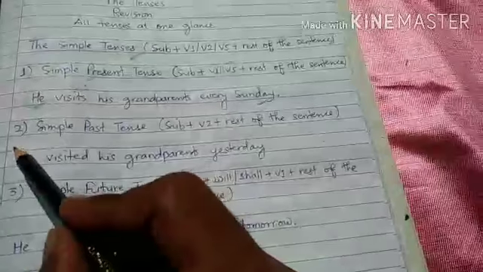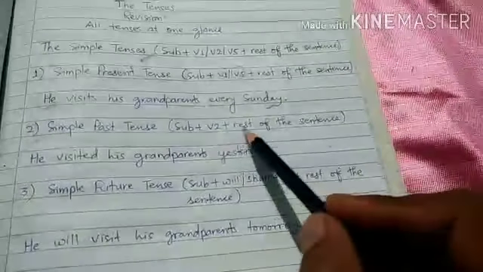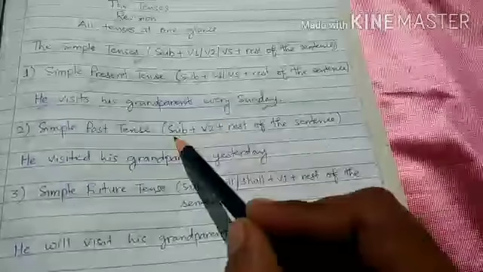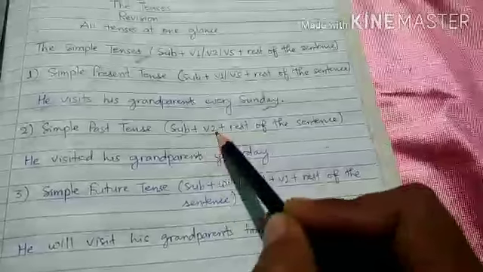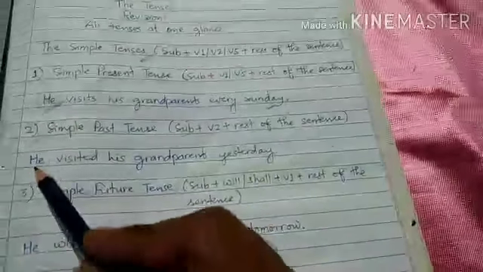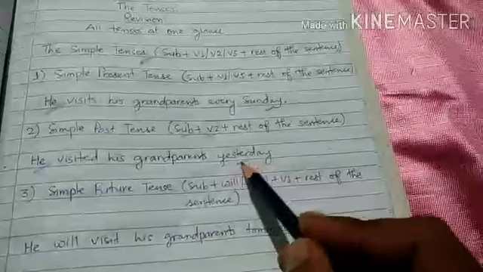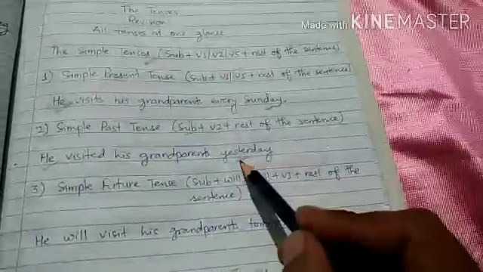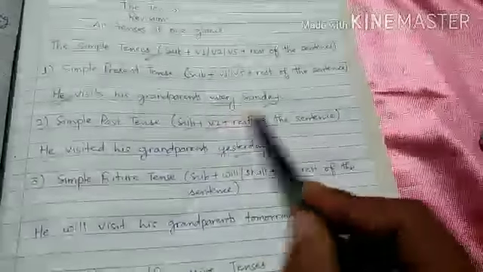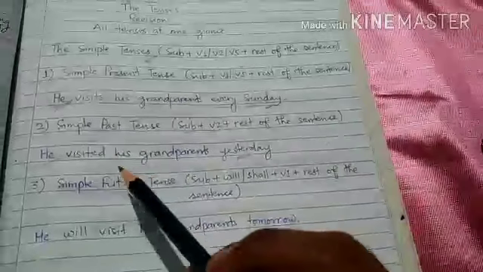Now come to simple past tense. Subject plus V2 plus rest of the sentence. V2, whether the subject is singular or plural, we use V2 only as the main verb. We are changing the same sentence into simple past. He visited his grandparents yesterday. So some changes we have to make, that means changes in the use of some words. Like every Sunday has been changed into yesterday because the simple past tense tells us about the past action.